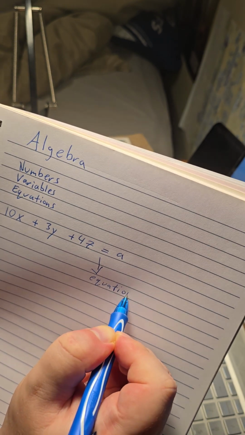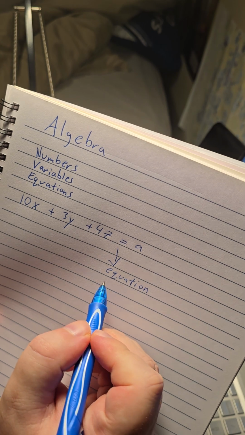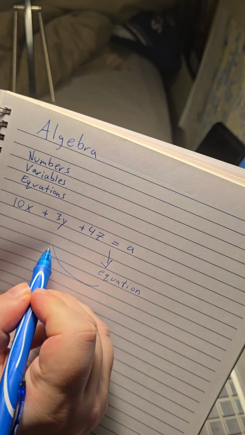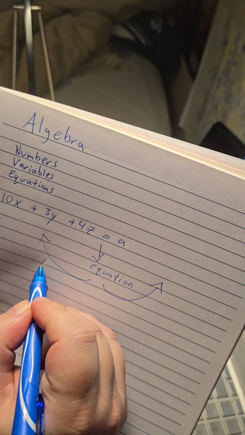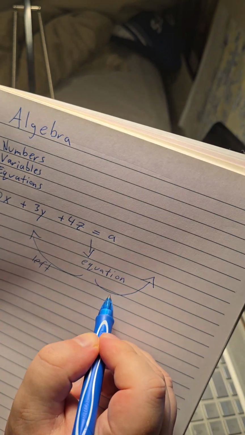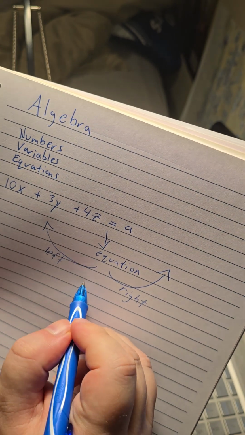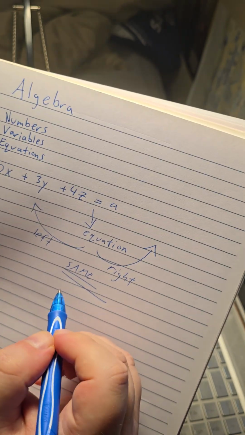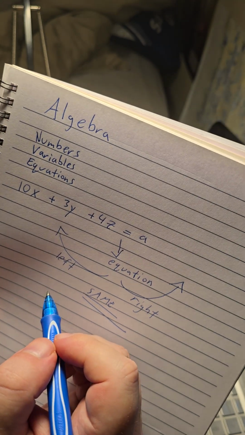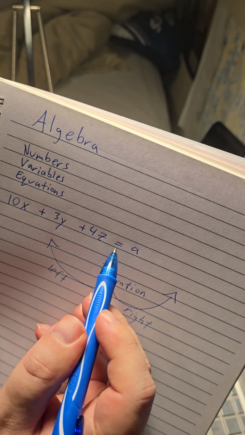Because we have an equal sign, it means we have a left side and a right side, and they are the same because it's an equation and it says equals.